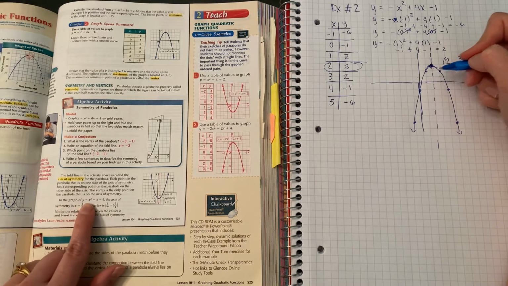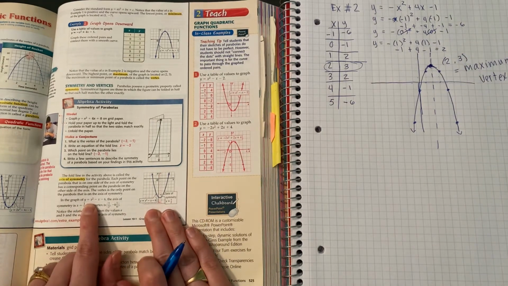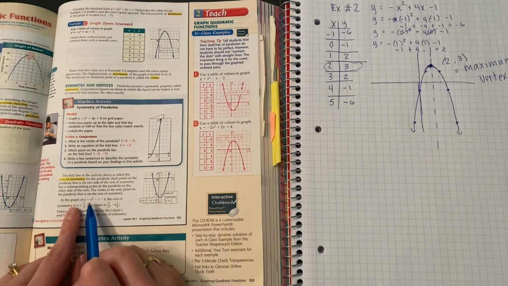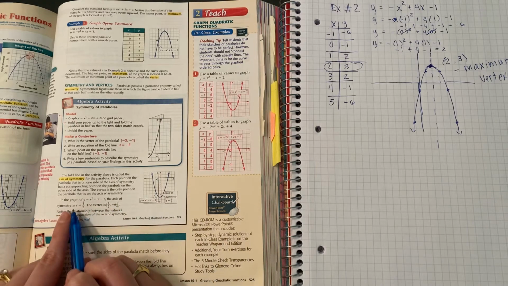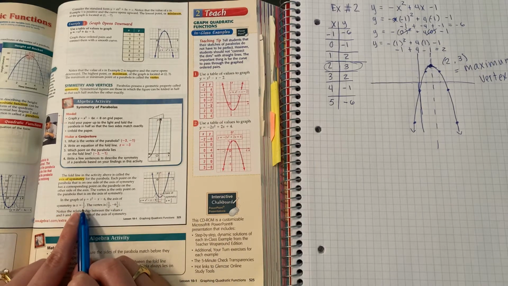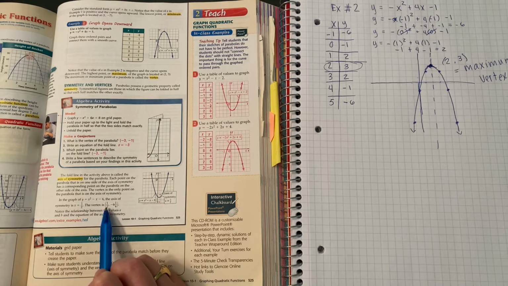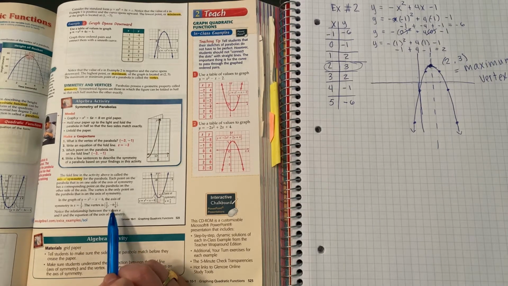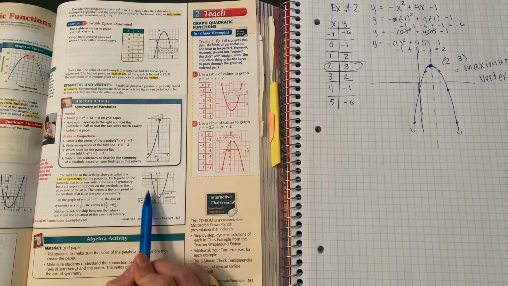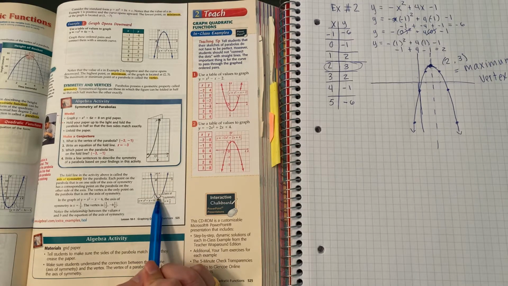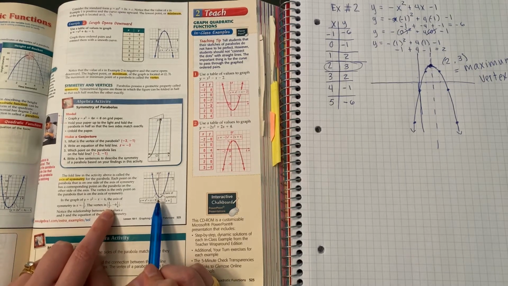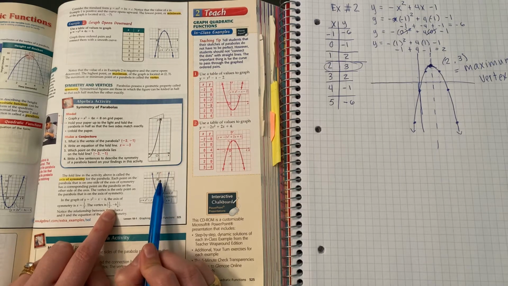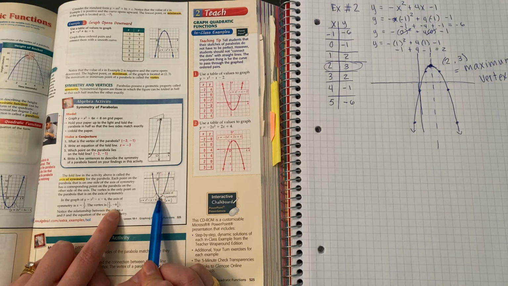In the graph, which is now what they're showing right here, in the graph of y equals x squared minus x minus 6, so this graph right here, the axis of symmetry is x equals 1/2. The vertex is 1/2, comma, negative 6 1/4. So again, we have this minimum value right here, and they went ahead and put a dot there, and they're telling you that it falls on this ordered pair of 1/2, then down 6 1/4.